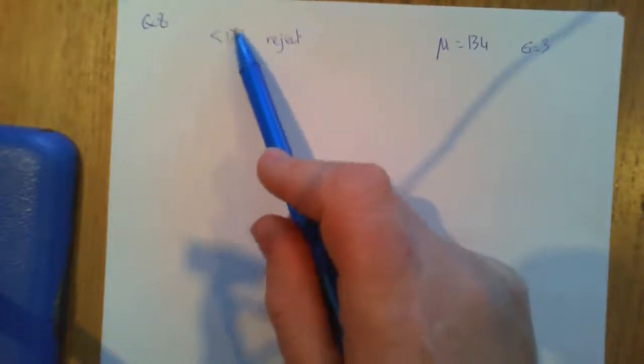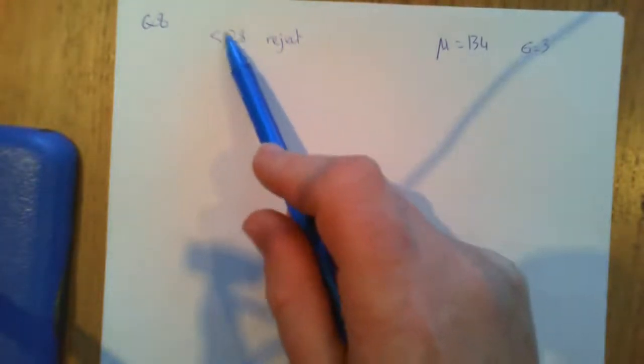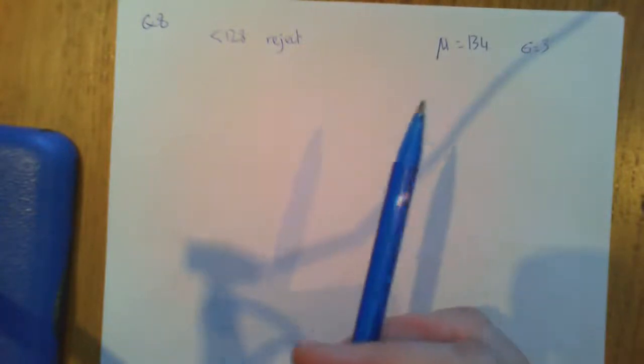What we need to figure out is how many of the 1,000 balls will fall into this range, assuming a normal distribution. Obviously it's not going to be that many, but we need to figure out how far down.